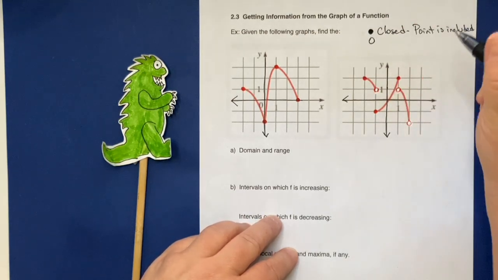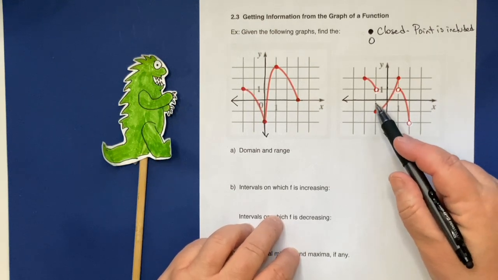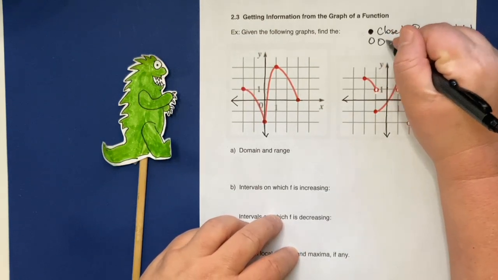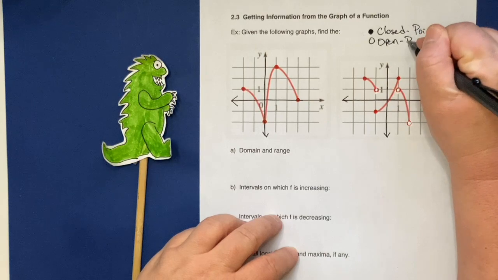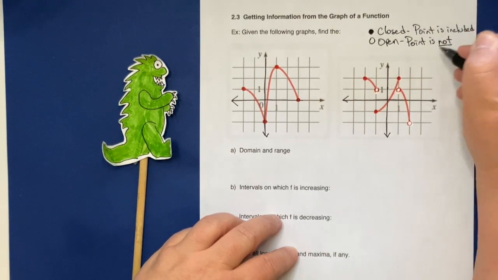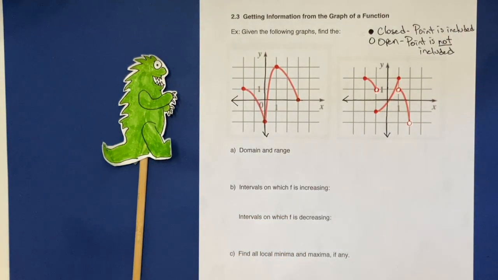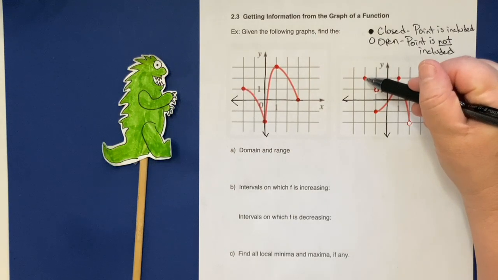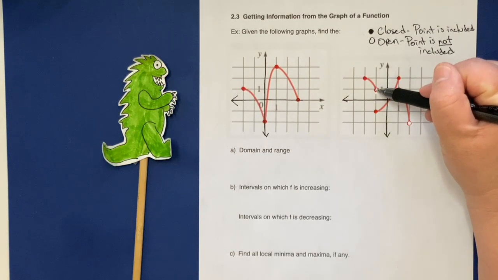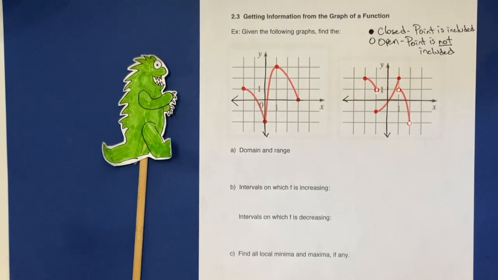And if it is open, you can see I've drawn some of these and I really exaggerated that they are open. That means that the point is not included. So for whatever reason, over here, the graph swoops down and then it stops, and this point is not a point on the graph. And in fact, it jumps down here, and this is the point that's included.